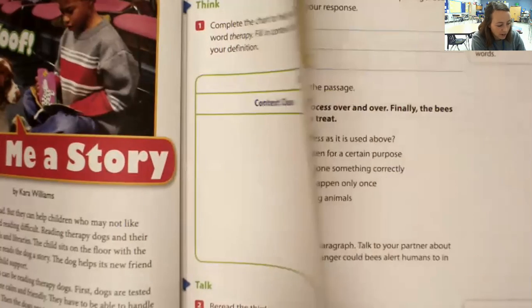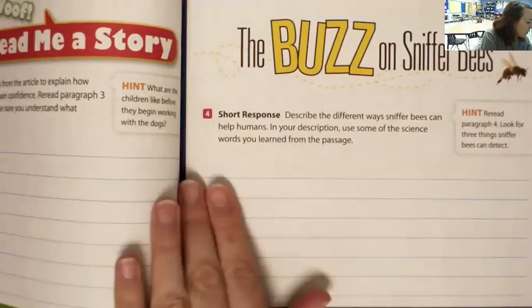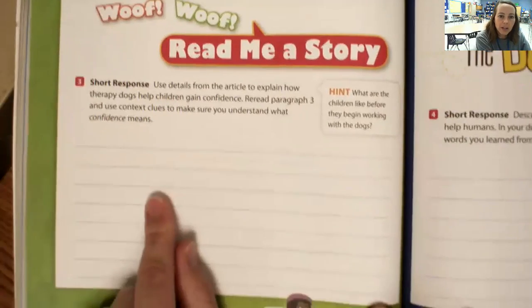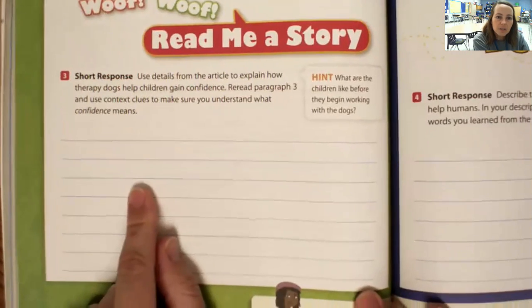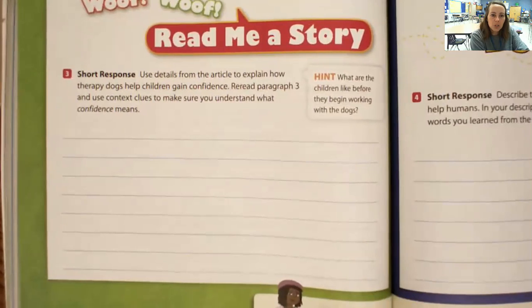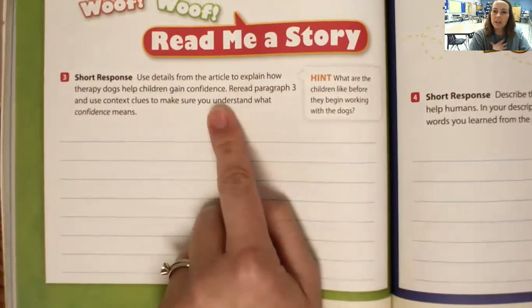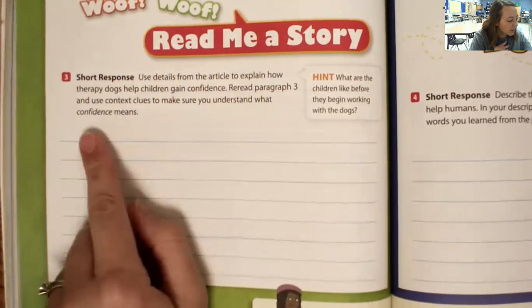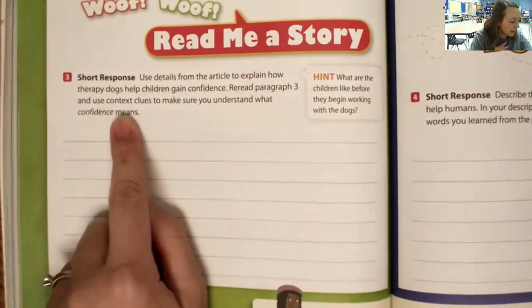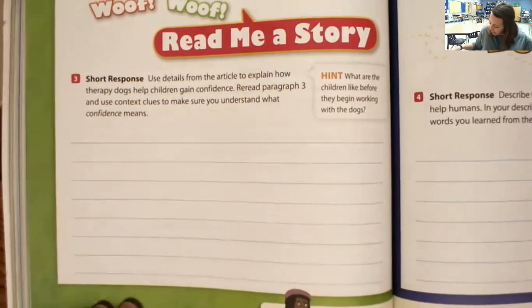And you're also going to be working on page 152. You have a question here to answer. It says, use details from the article to explain how therapy dogs help children gain confidence. So confidence means to feel better about themselves. So you're going to reread paragraph 3 and use context clues to make sure you understand what confidence means. Okay.